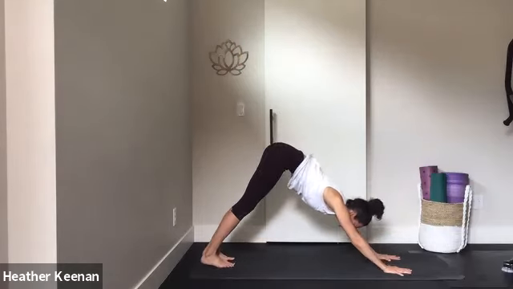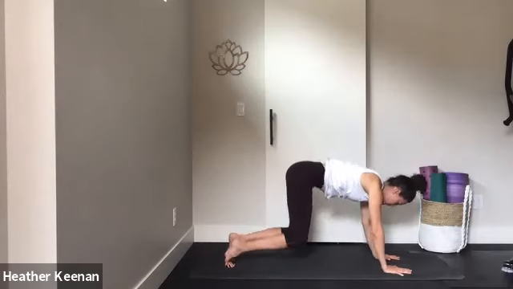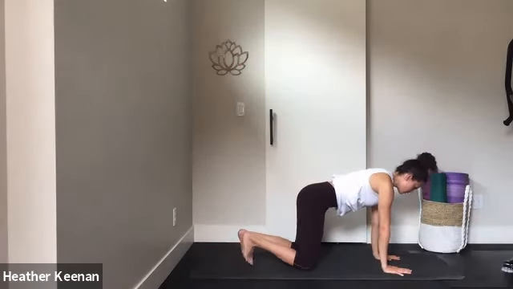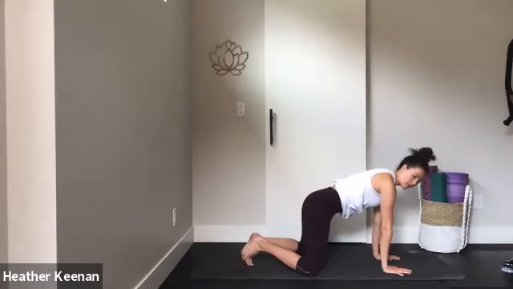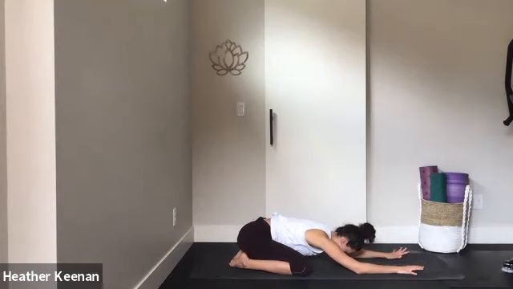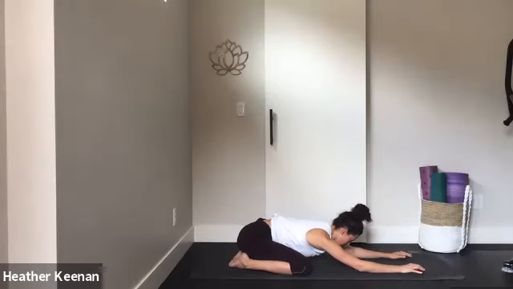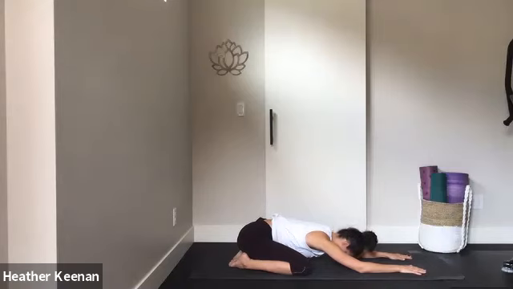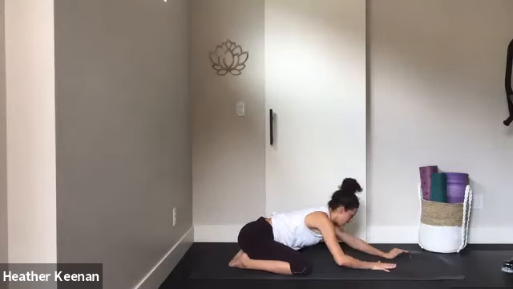Making your way back to that downward dog, and then we'll bring both knees all the way towards the floor. Let's bring those knees maybe a little wider apart than last time. Big toes together, and one last time finding your child's pose. Okay, on that inhale, walking the hands back up.